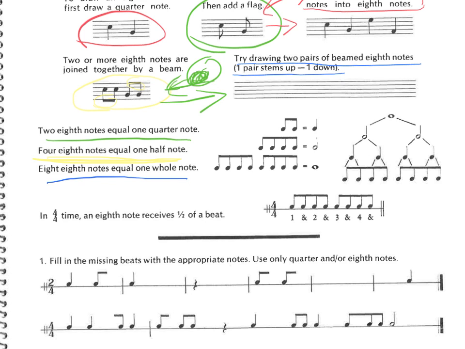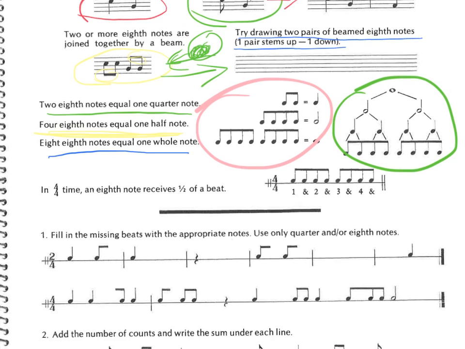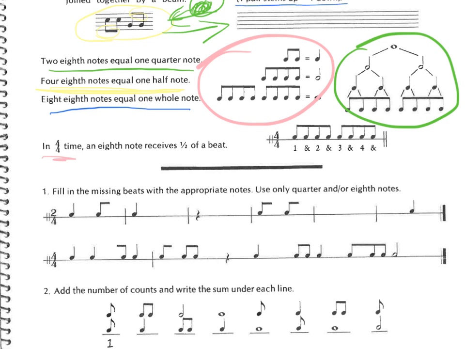So you may want to refer to this handy dandy chart because it's going to help you when you get to the questions below. There's also this cool chart right here. That's another graph, depending what you like. All right, so going on here, in 4/4 time, an eighth note receives one half of a beat. And then they give you some examples of how it counts. So here it'd be 1 and 2 and 3 and 4 and. Why don't you try that with me? Ready? Go. 1 and 2 and 3 and 4 and. Ooh, nice job. All right, let's continue on.